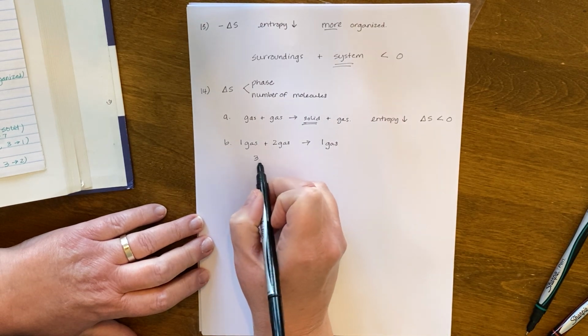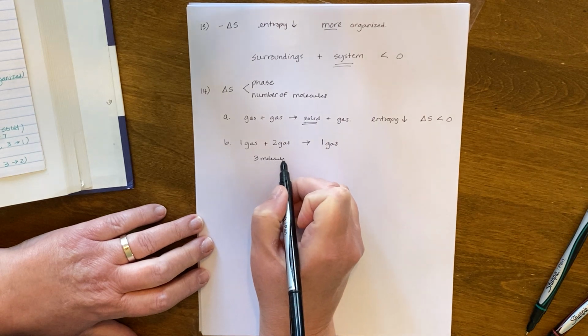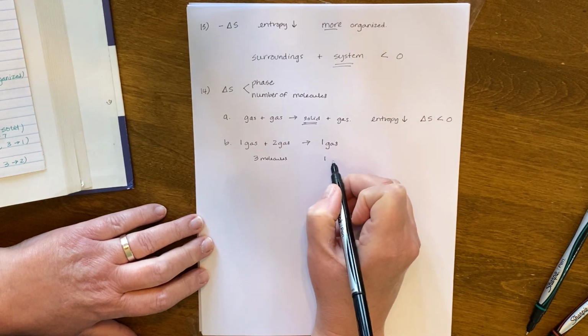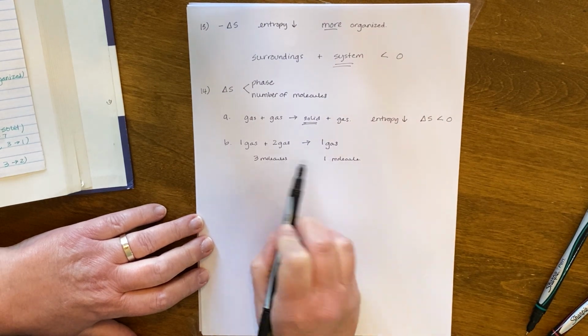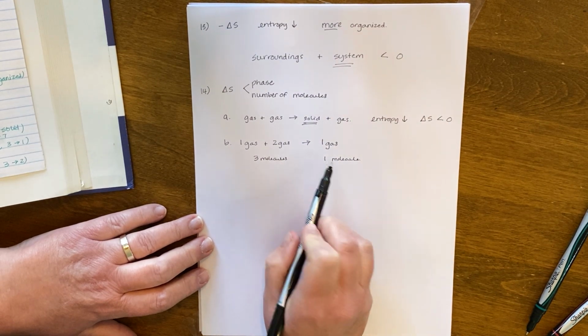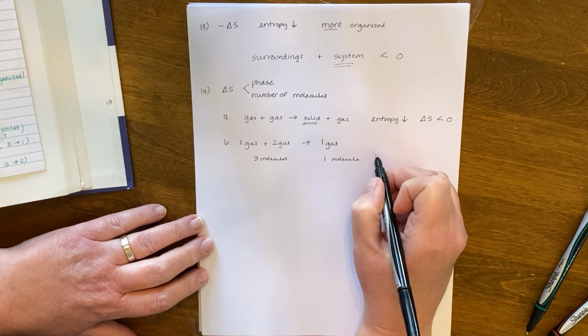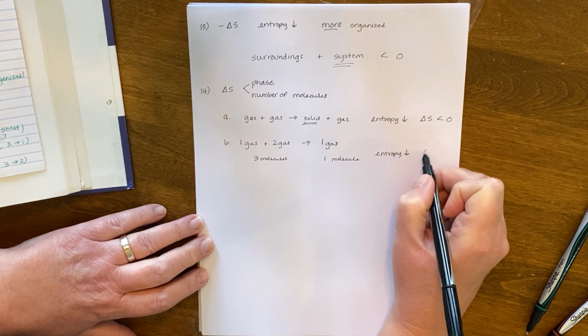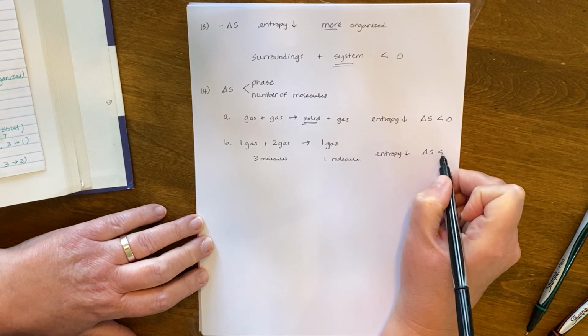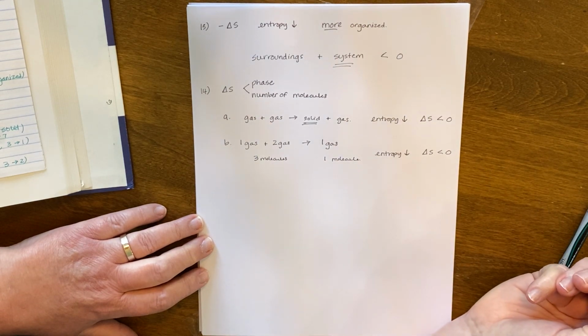So on this side I have 3 molecules, and my products are only 1 molecule. So my number of molecules is decreasing. So this system's becoming more organized, and again, my entropy is decreasing. So my delta S would be less than 0.